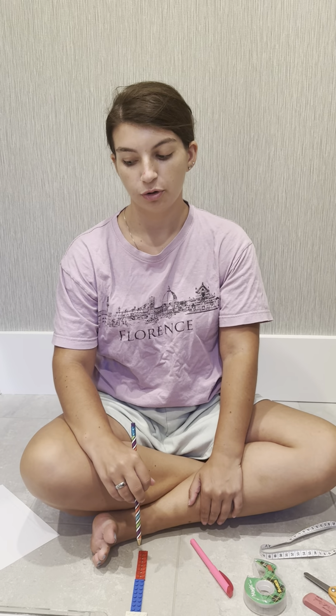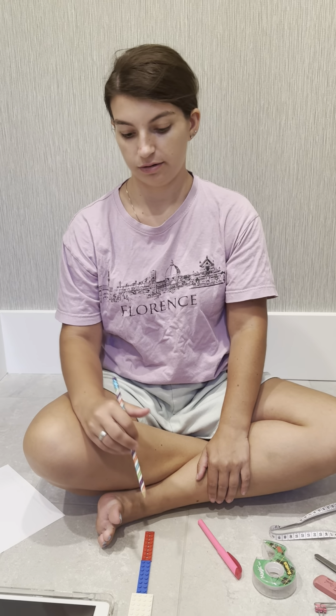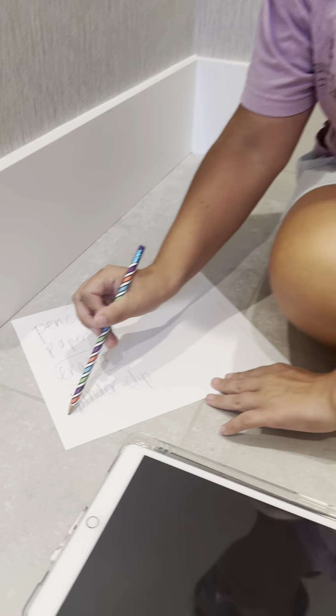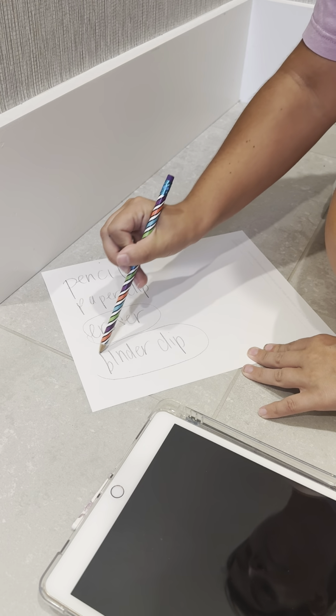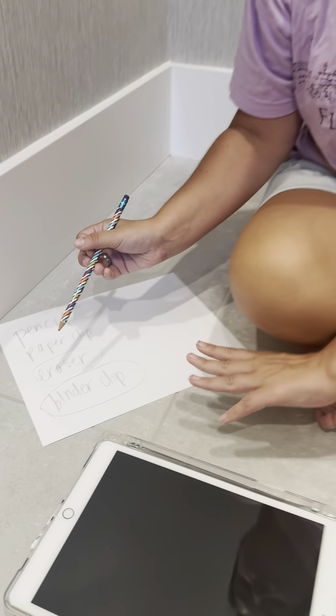Now circle the shortest on your paper. Very well. Good, Miss Susie and Johnny. You guys both got that right.